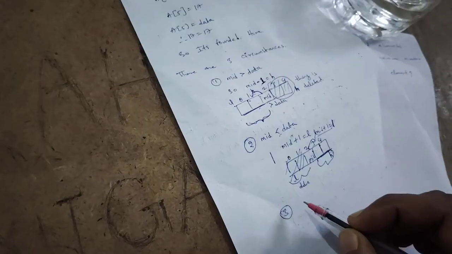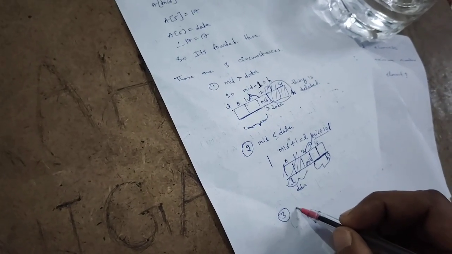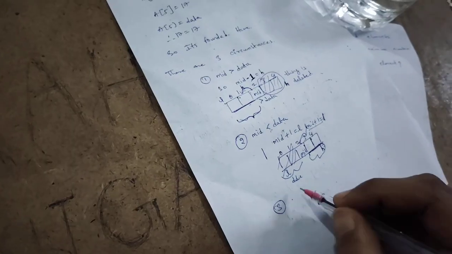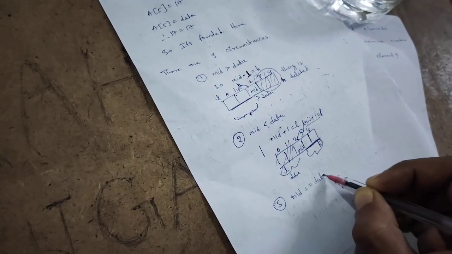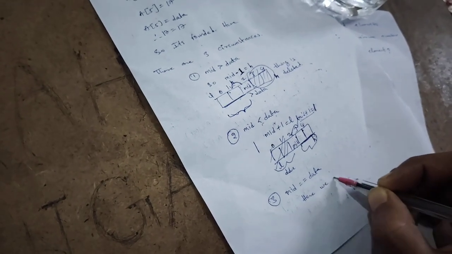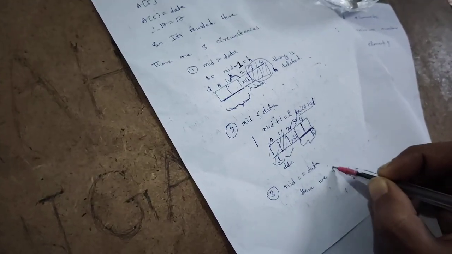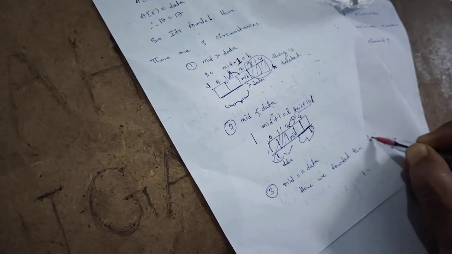There is one more circumstance: mid equals data. Here we found the data.